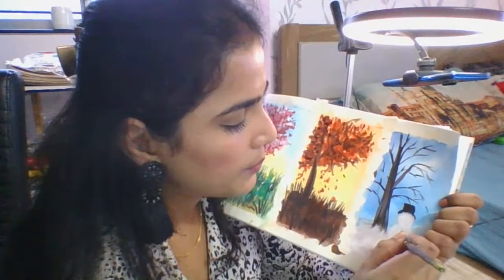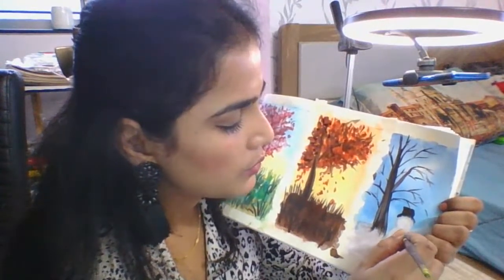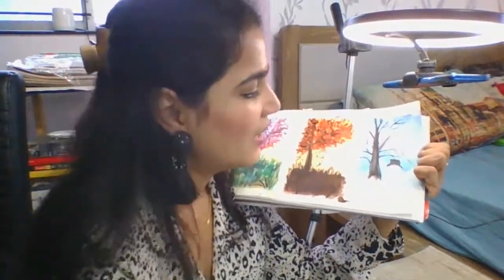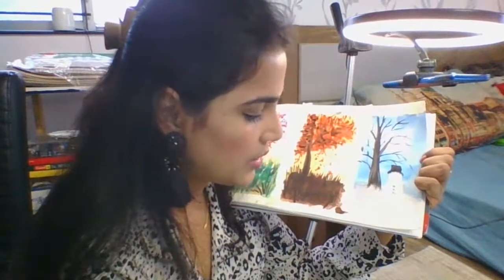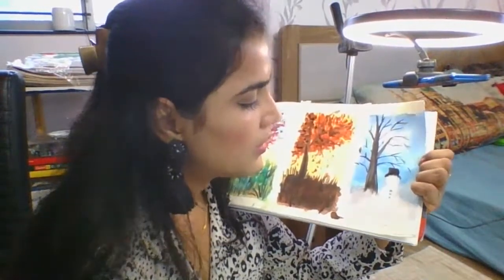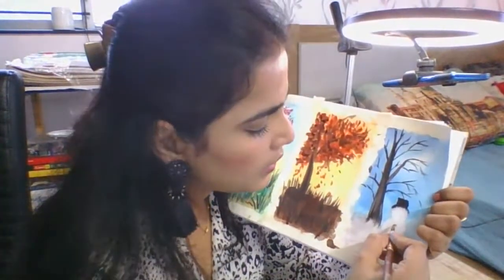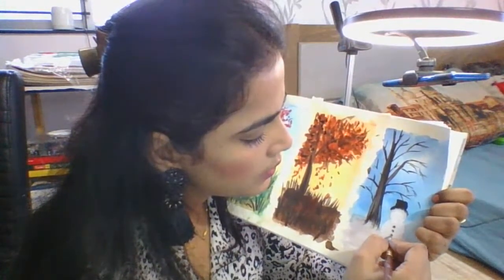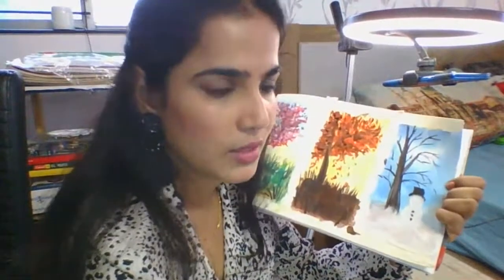So it's time to draw the buttons. Yeah, 3 buttons. Isn't he looking cute? He is looking cute. Let's wait for some more time. It hasn't dried yet, and I want it to dry completely so that it doesn't spread, because if it spreads it won't look beautiful.